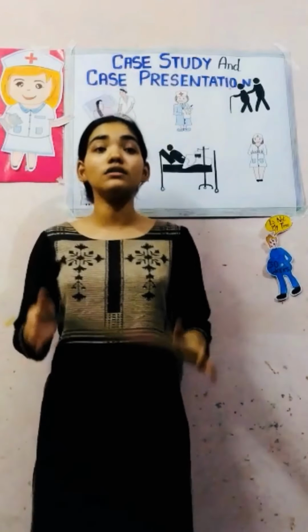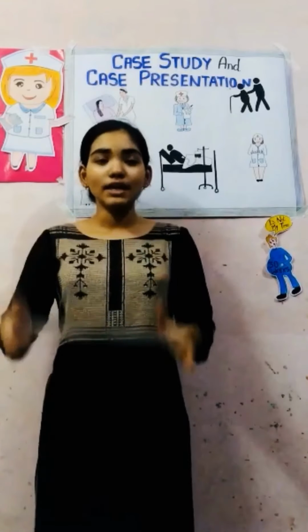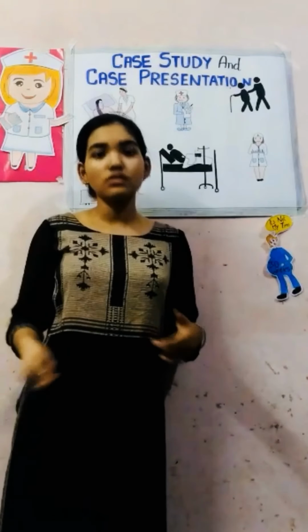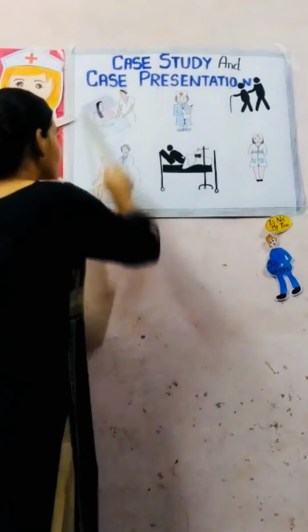So why is there a need to present that case study? There is a need because by presenting that case study to the physician, or in front of the doctors or other nurses, if I'm the one who is presenting, I have to tell about everything in detail about this patient, that this patient is having this diagnosis, or these diagnoses, and is having these types of medications. So all these types of clinical information I have to give about this patient.